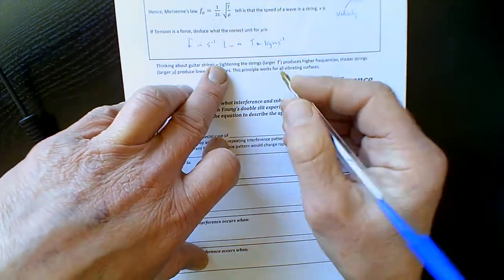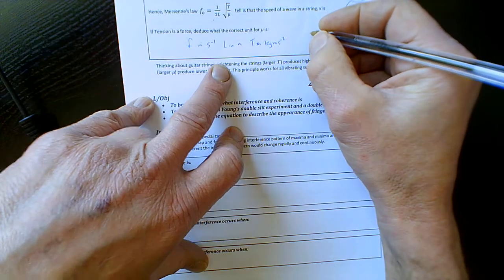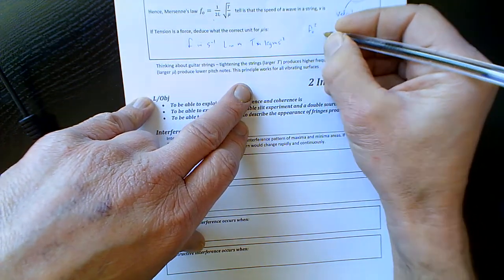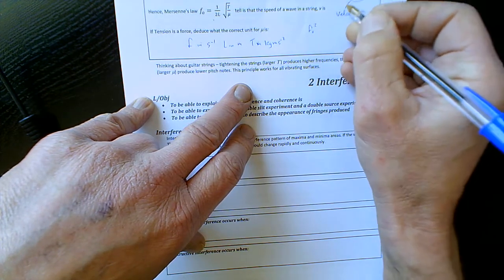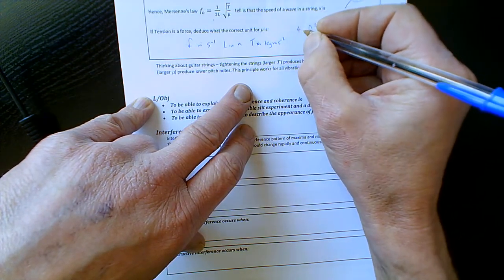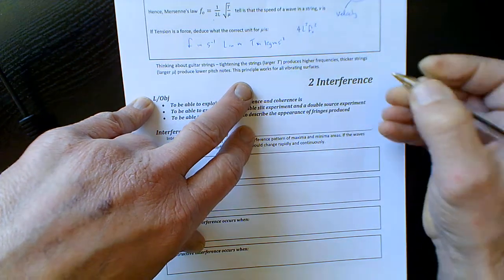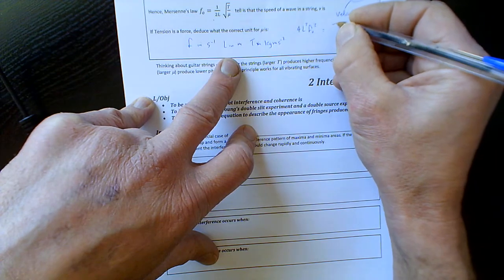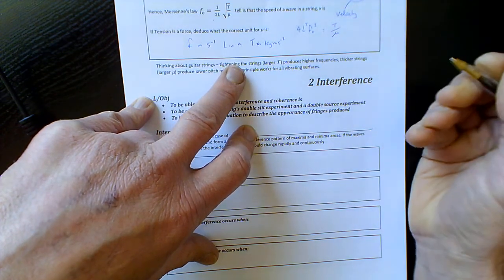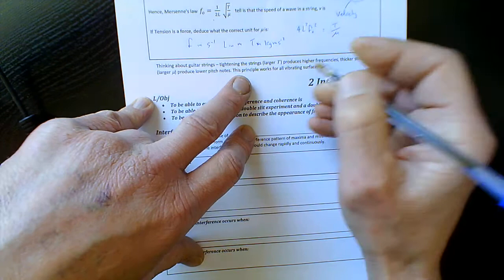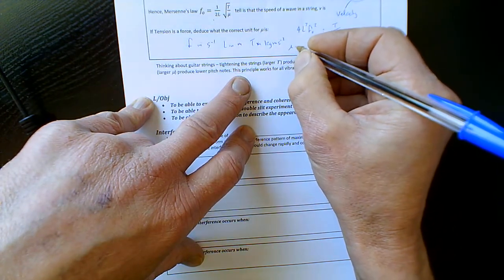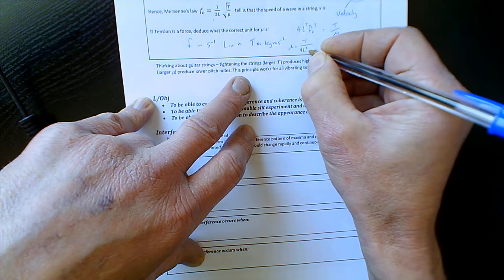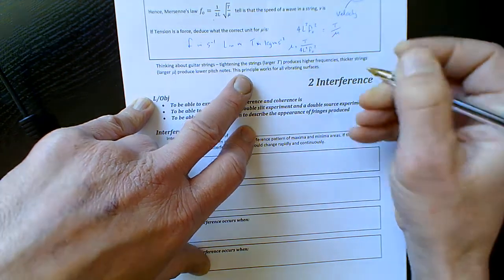So if we put all those together, what we can do is rearrange this. I'm going to go for f naught squared times by, I'm going to take these up here, so 4L squared, that's going to equal T over mu. So I'm going to swap those around. Mu equals T over 4L squared f naught squared.